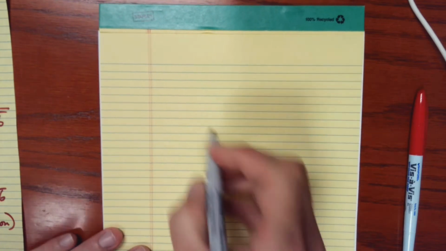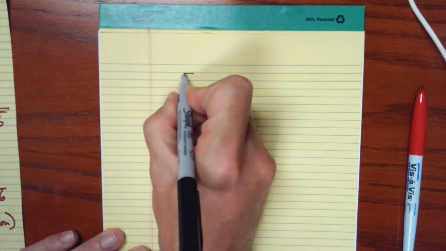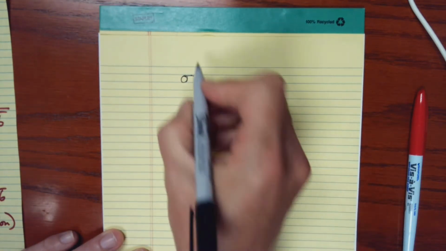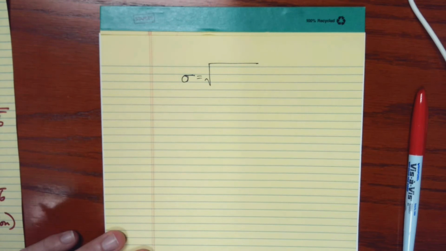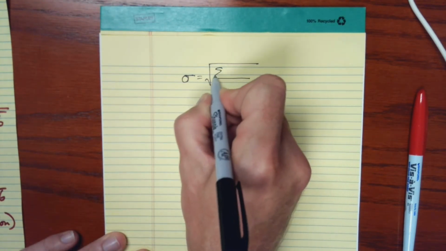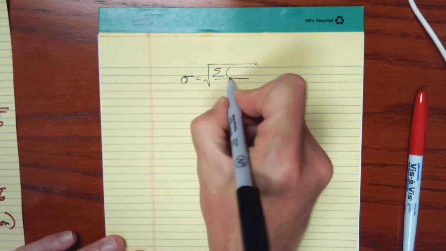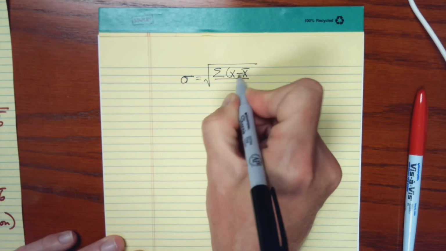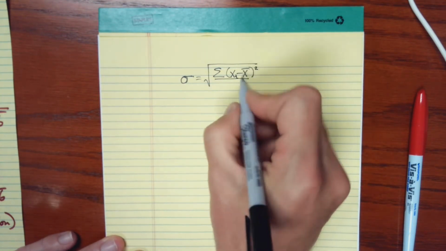So we can summarize all these steps by saying that sigma, the standard deviation, is the square root, that was the last step that we did, of a sum. And what was it that we added up? Those were all of our deviations, where I took each value, subtracted the mean, and then squared it.